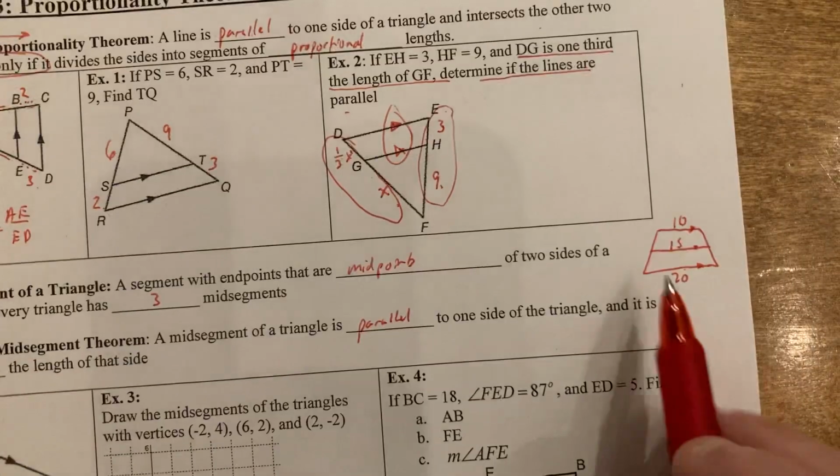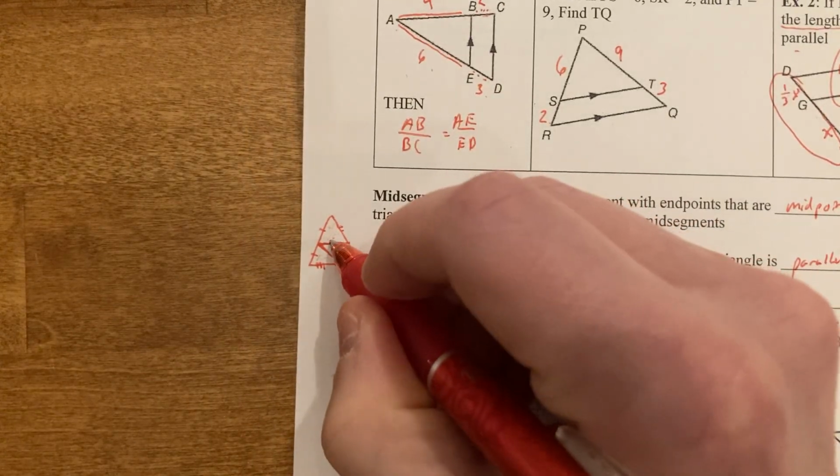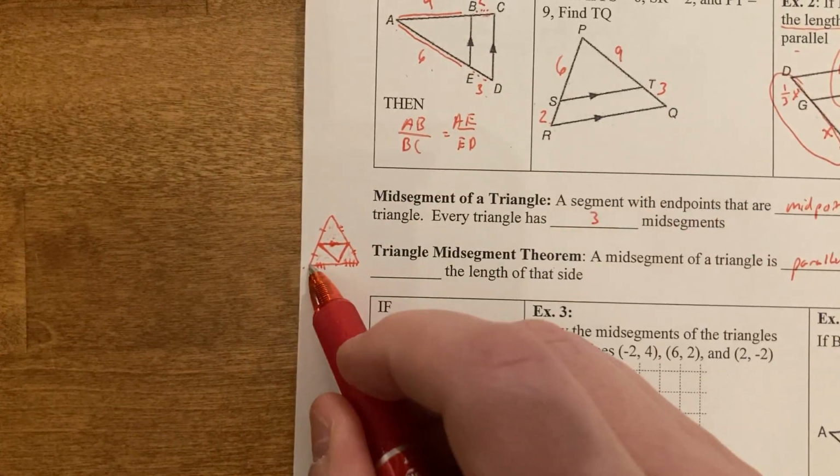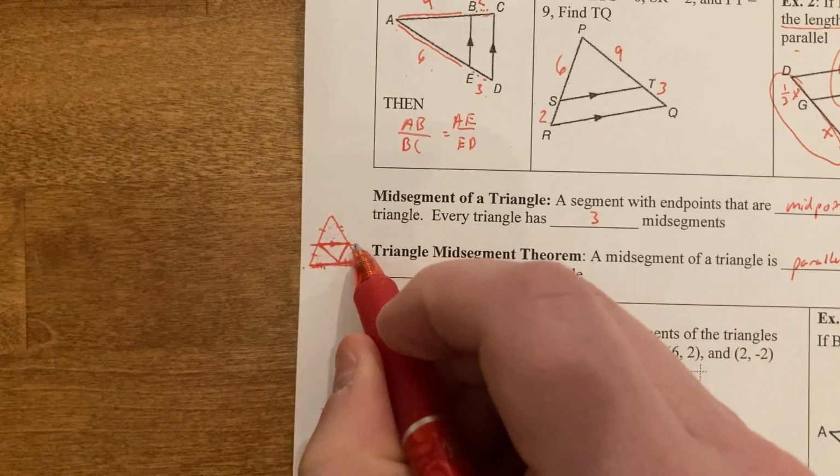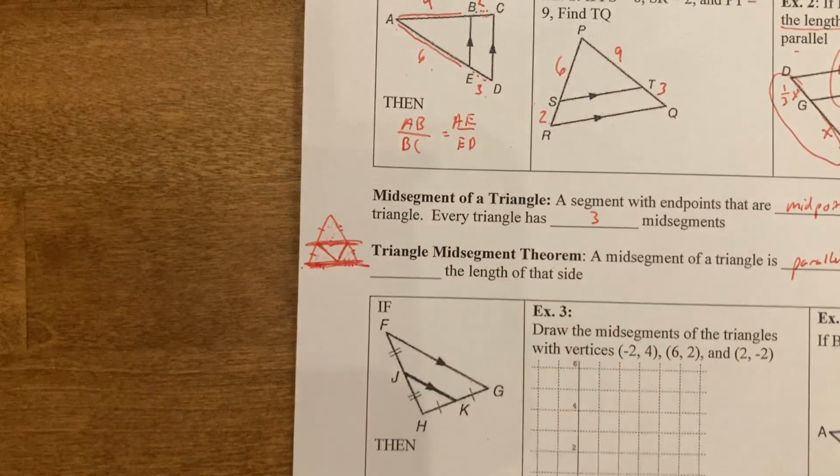All right, so just like up here, these are all parallel. Over here, this side right here will be parallel to this side right here. We have parallel lines going right here and right here.